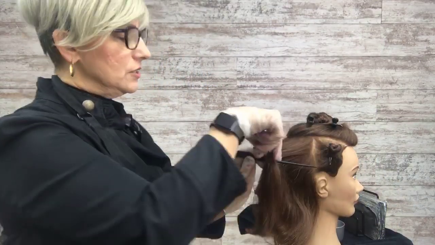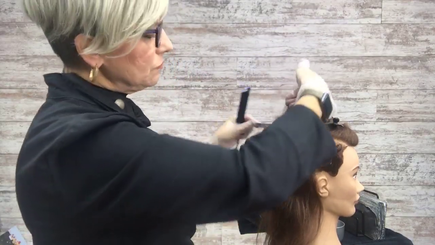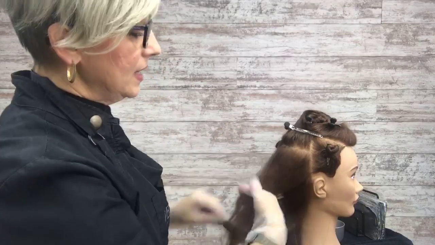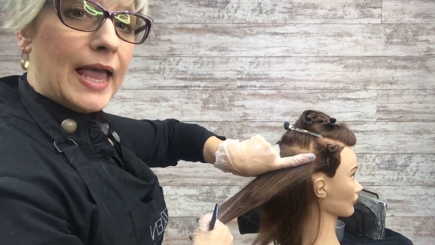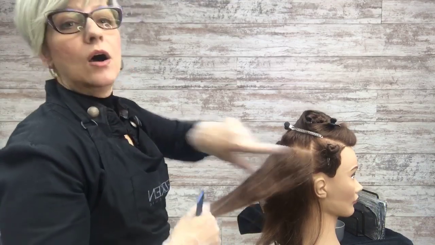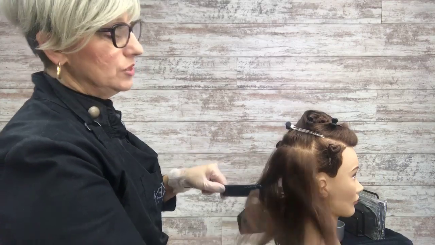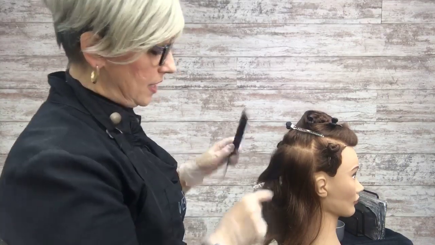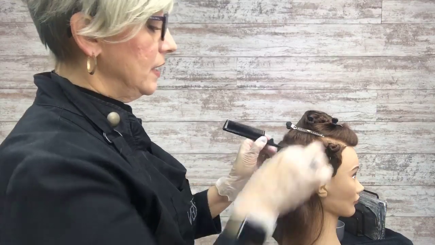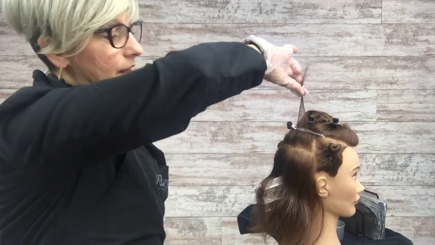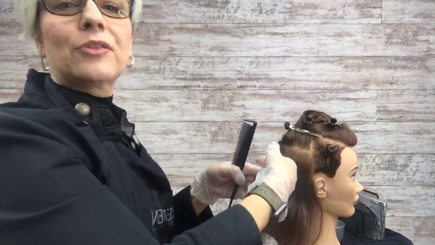So I am going to just section this off a little bit here. Take my clip, move this out of the way. Now, as you can see, this section is way too big for me to put one foil in it. So what I'm going to do is I am going to divide this in two, just kind of gently move this out of the way. And then I am going to take a slice. There again, it is very thin. You could read the newspaper through it.